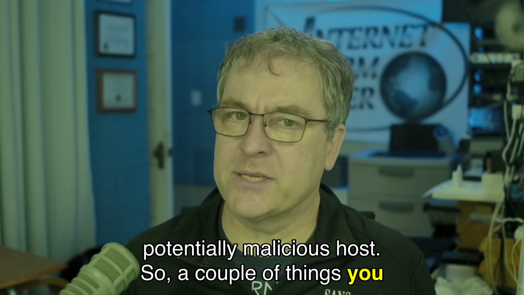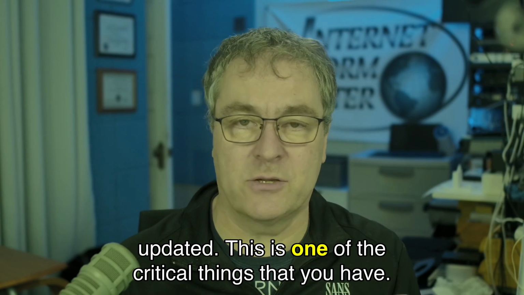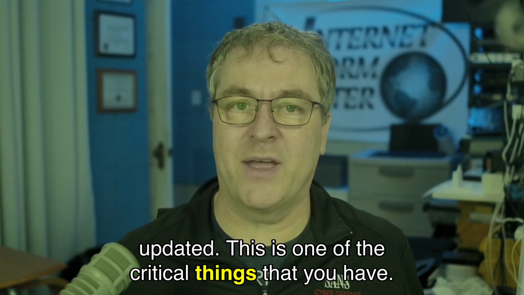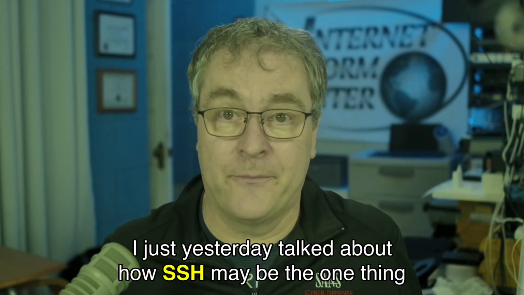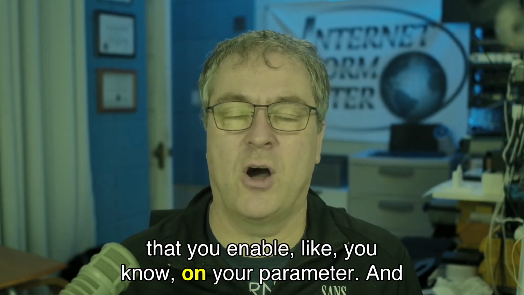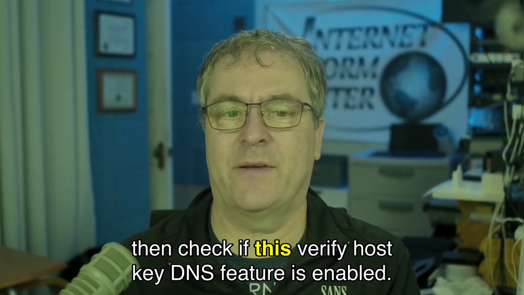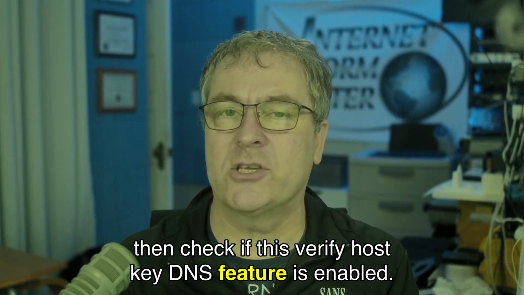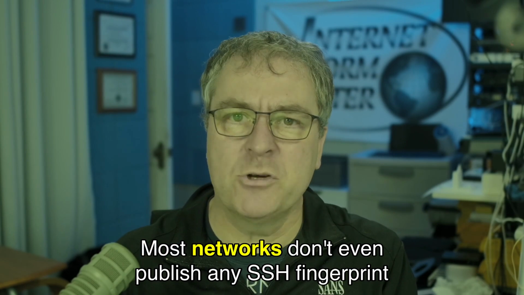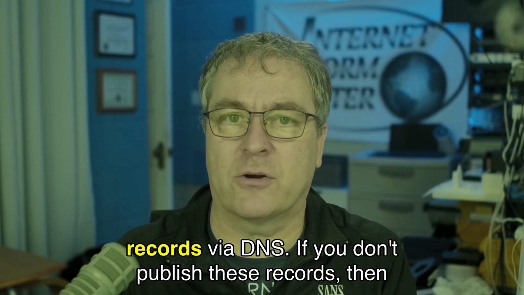So a couple things you want to do here: number one, of course, keep SSH updated. This is one of the critical things that you have. I just yesterday talked about how SSH may be the one thing that you enable on your perimeter. And then check if this VerifyHostKeyDNS feature is enabled. Most networks don't even publish any SSH fingerprint records via DNS.